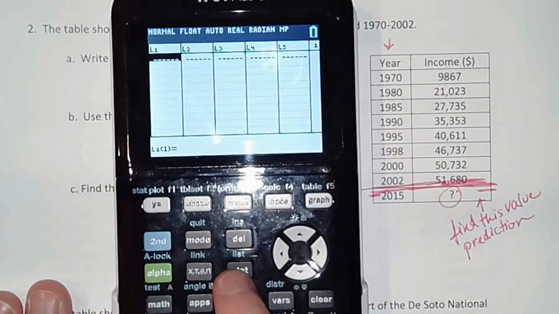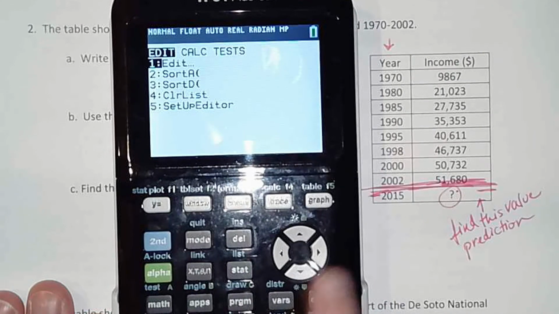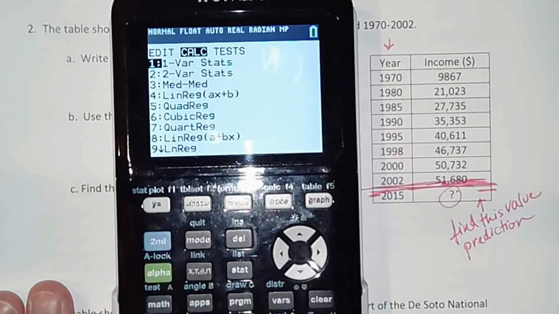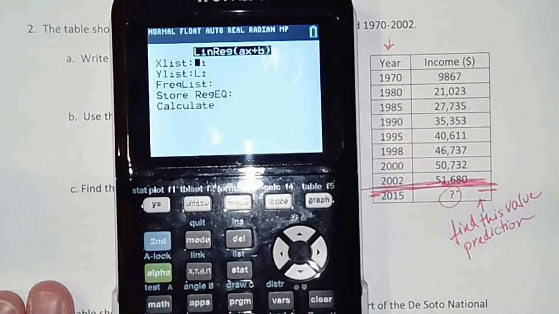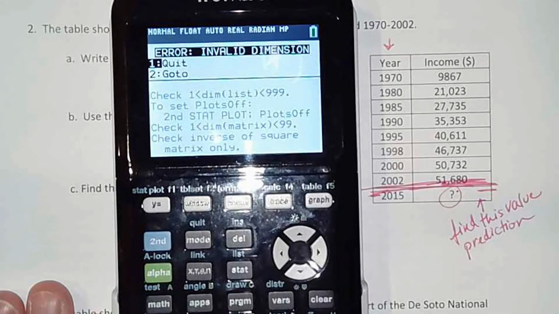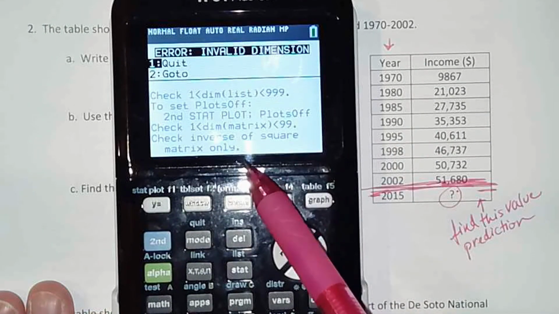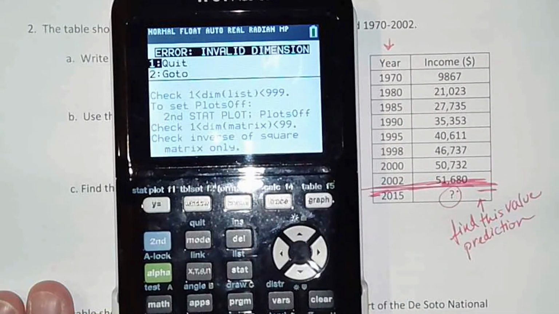So you hit stat, arrow over to calc. Once you type in that information, choose 4. So either arrow down to 4 and hit enter, or just type the number 4. Hit enter until you get down to calculate, and when you hit calculate, you'll get the answer. Because I haven't put any information in here, that's why it's not in there, and I'm getting an error.